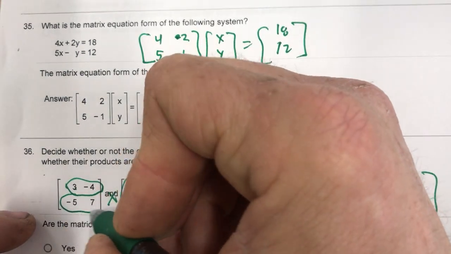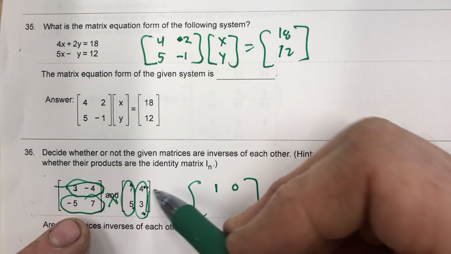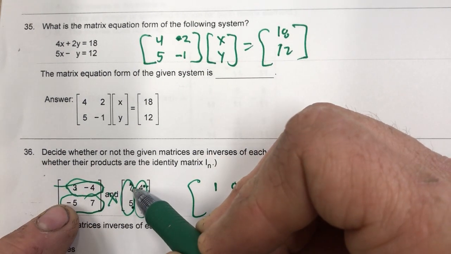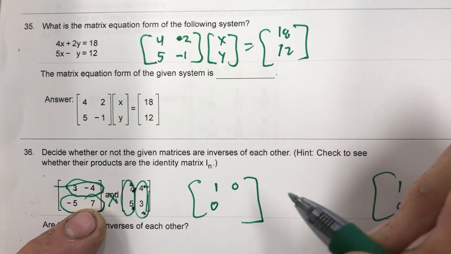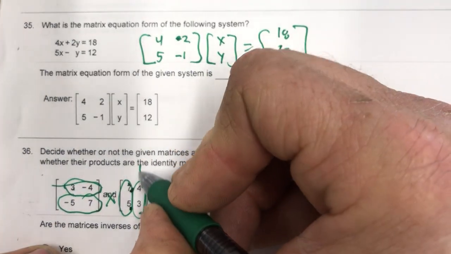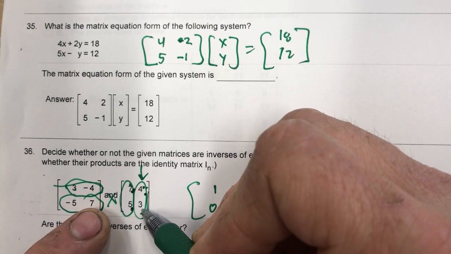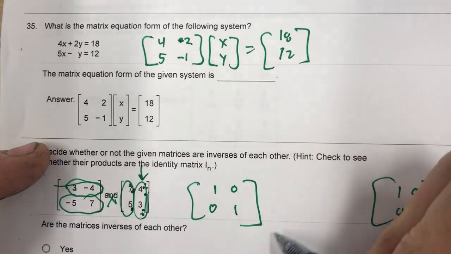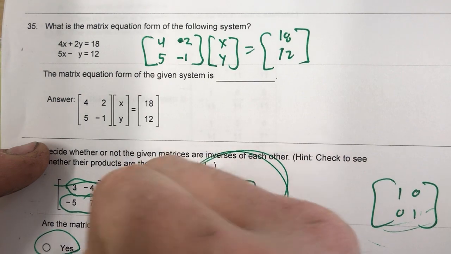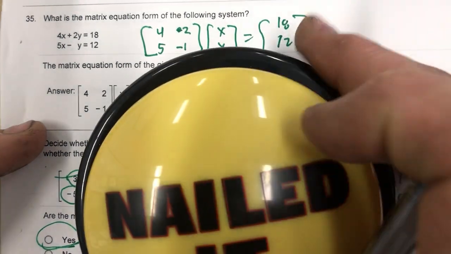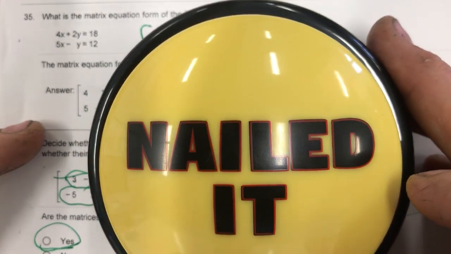All right, let's go down this row. We're done with that one. Now, -5 times 7 and 7 times 5: -35 and 35 is 0. Hey, we're in good shape so far. Now this last column. -5 times 4 is -20, 7 times 3 is 21, and -20 and 21 is 1. Look at that, I got the identity, which means this is a big fat yes. These are inverses. Oh, nailed it.